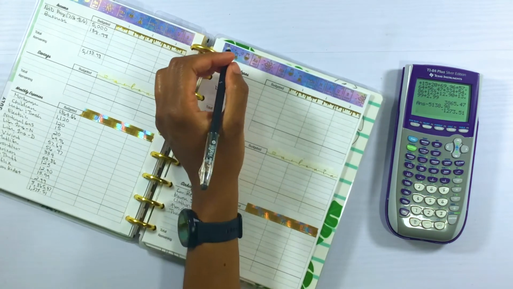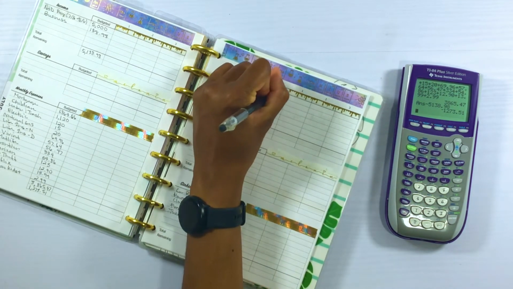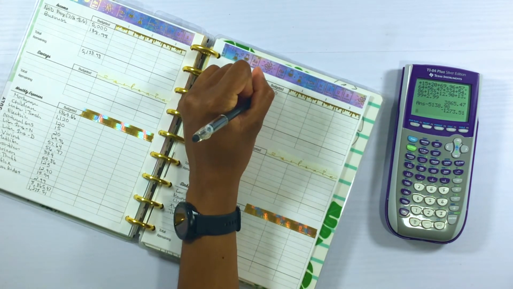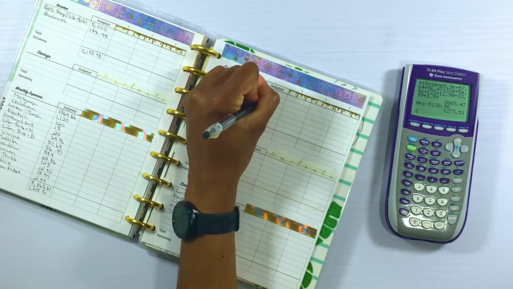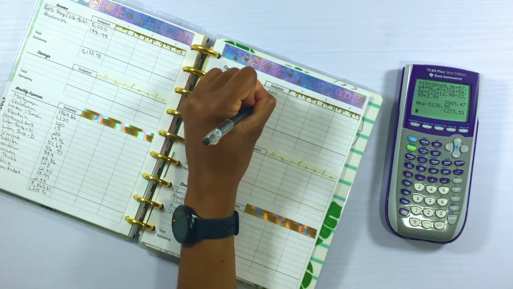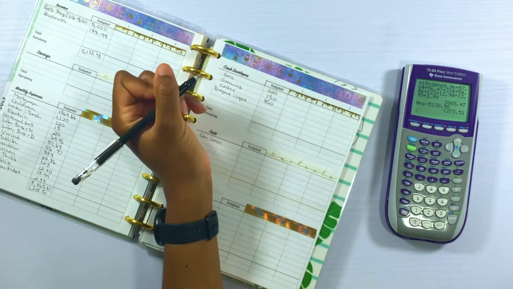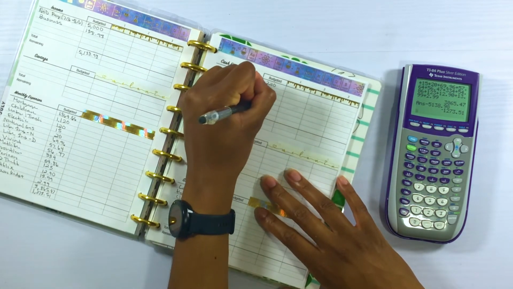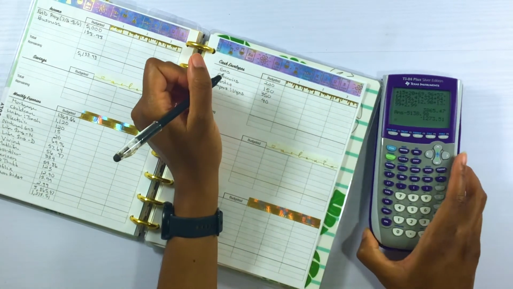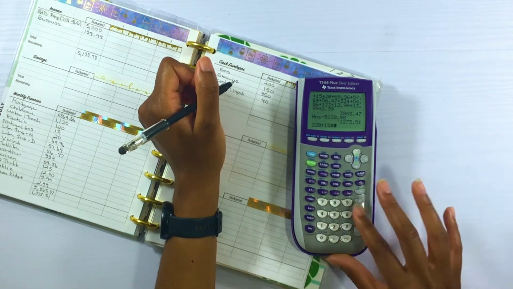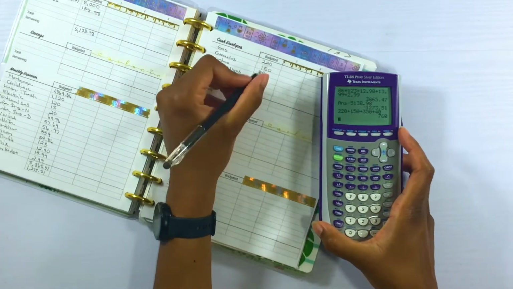So gas for the month is going to be $2.20. Groceries is going to be $1.50, and then Costco is going to be $3.50. Okay, and then diapers and wipes is $40. So let's add that up. Okay, so that is $7.60.